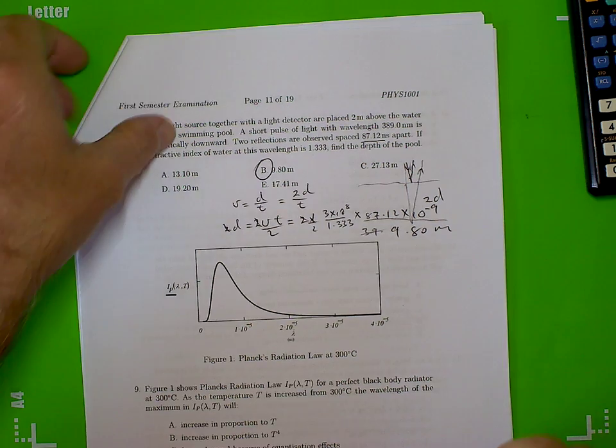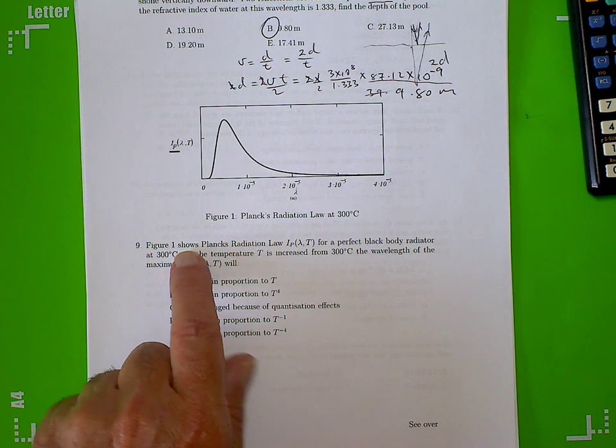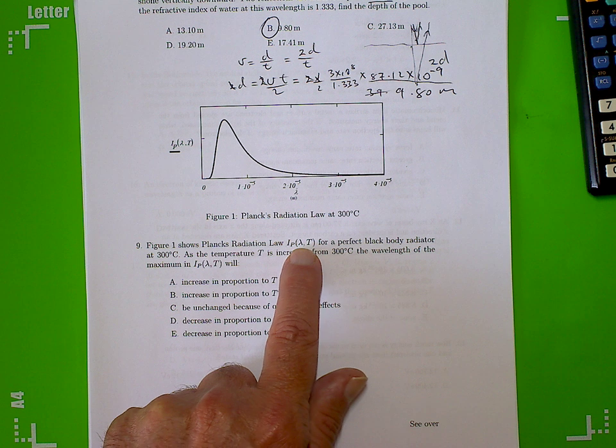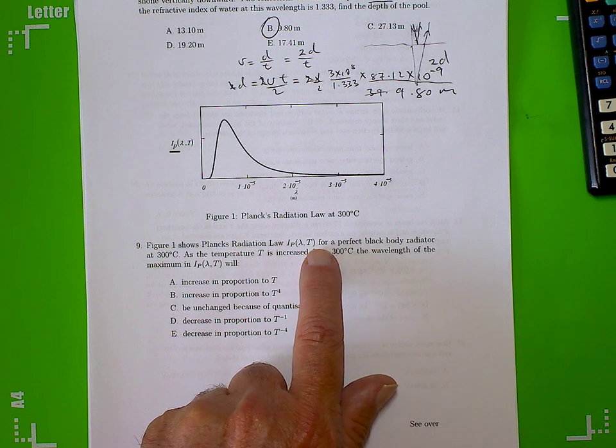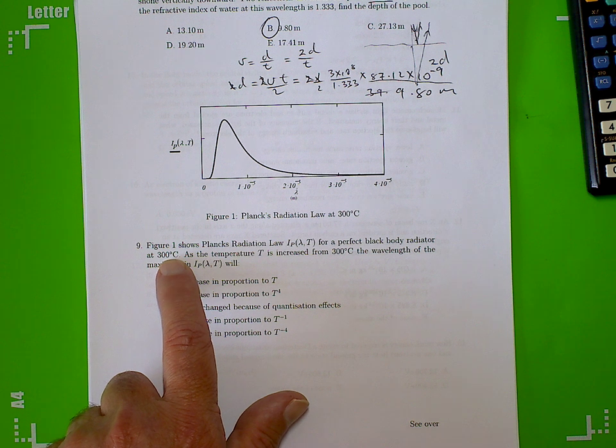Alright, so that's the end of waves and optics, and now we're on to classical physics. Here we have figure 1, which shows Planck's radiation law, which gives the intensity as a function of wavelength and temperature for a perfect blackbody radiator at 300 degrees Celsius.